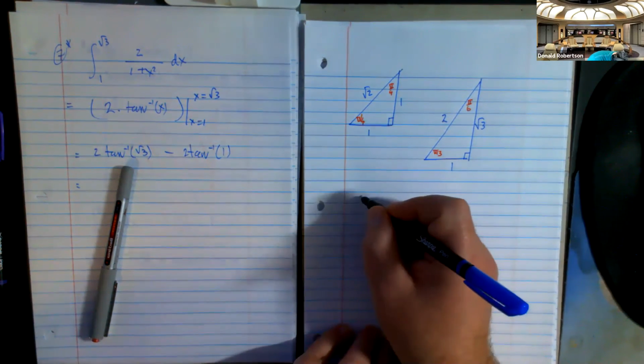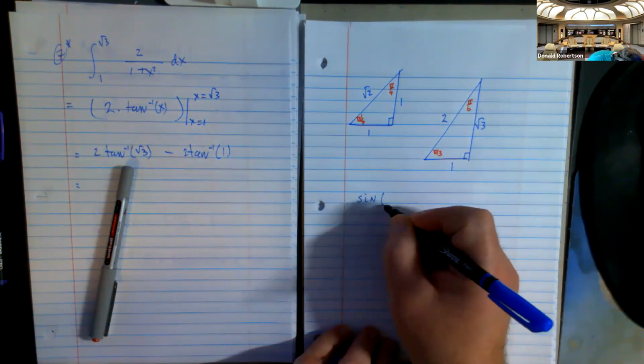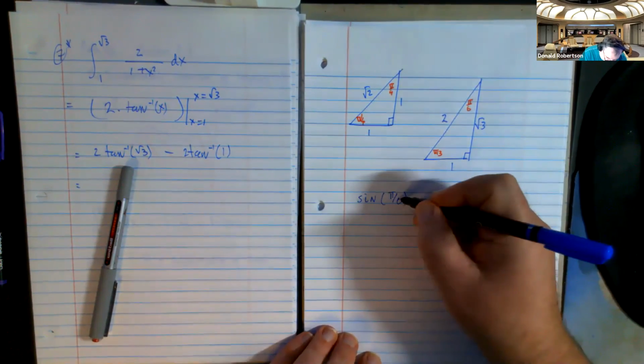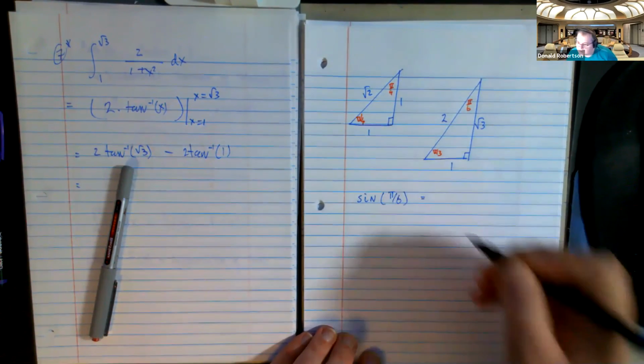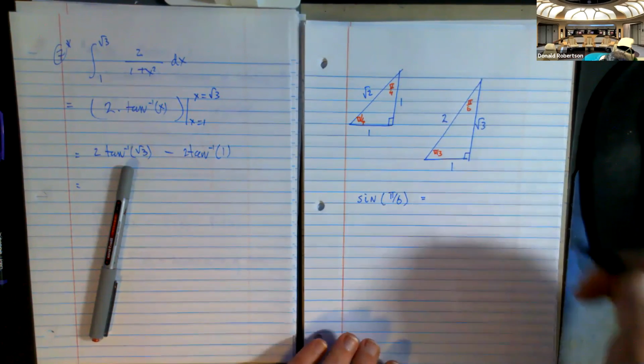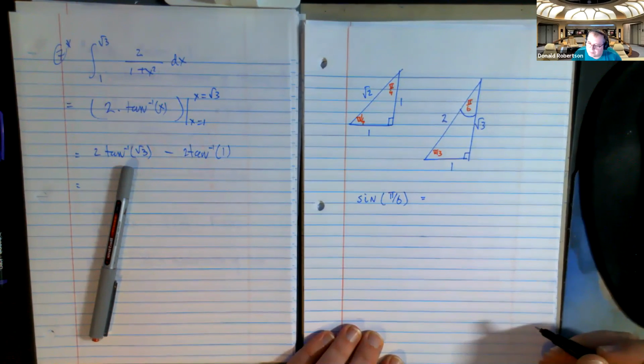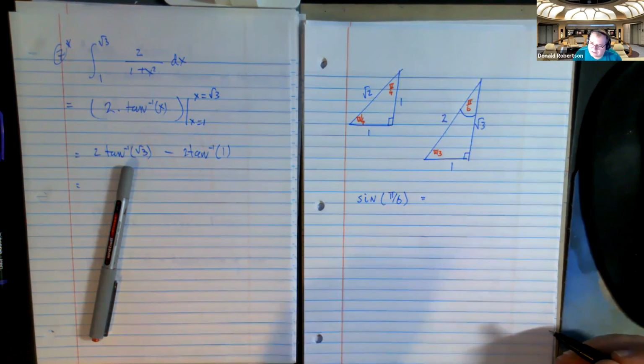Suppose I wanted to find the exact value for the sine of pi over 6. Now on my triangle, pi upon 6 is here. Great. Can you remember from SOHCAHTOA what the combination for a sine was?